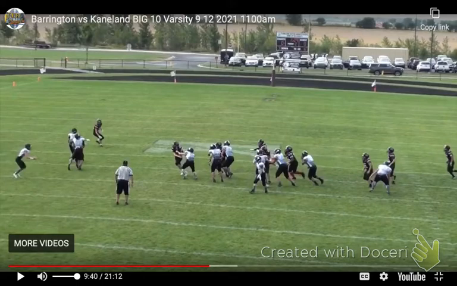They do a really nice job of setting up the screen here. The safety comes up and he sees it's going to be a screen pass. He goes to make the play. They block down on the safety. Here you have the defensive end. He's tied up on the line. And you got all this running room right up through the center here. So it was really a well-executed play on their part.